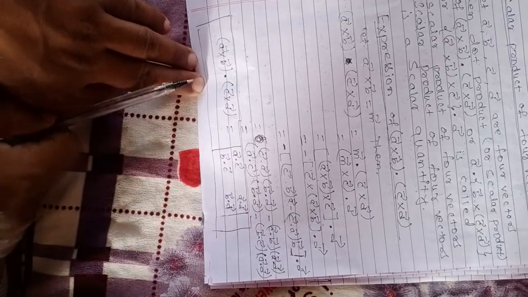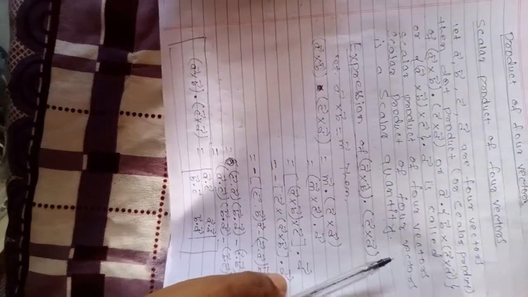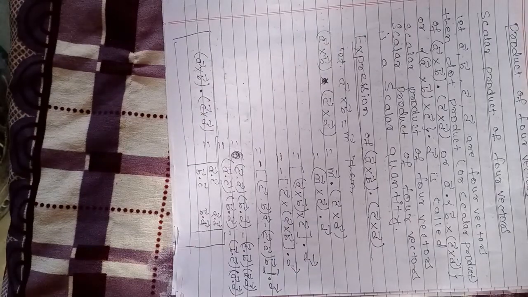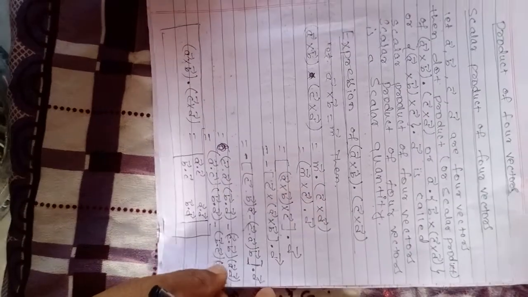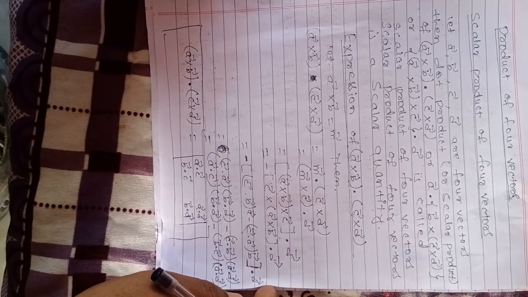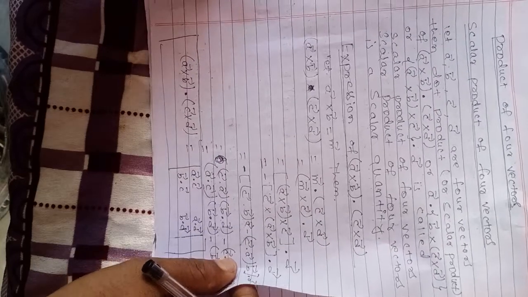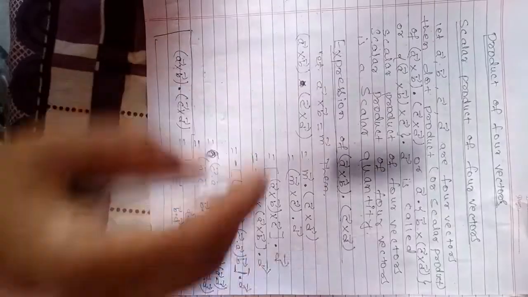While calculating the scalar product of four vectors, we can compute it by the determinant way. So this is the expression of a vector cross b vector dot c vector cross d vector. Now let's study the scalar product. Now let's study the vector product of four vectors.